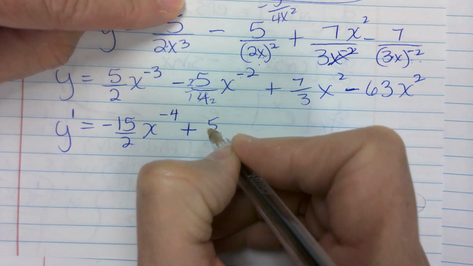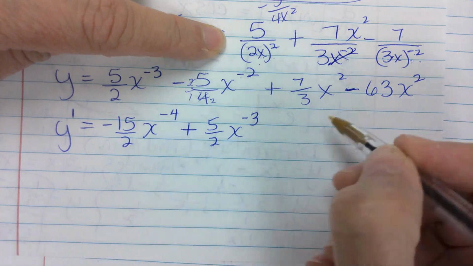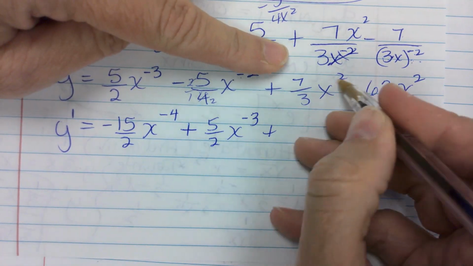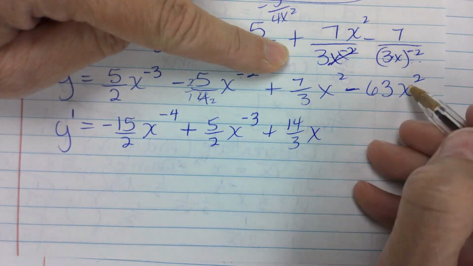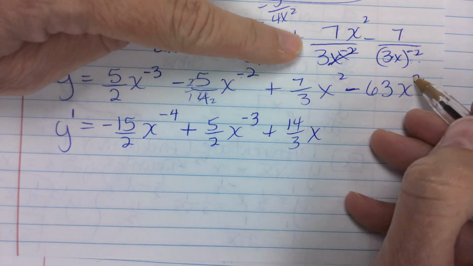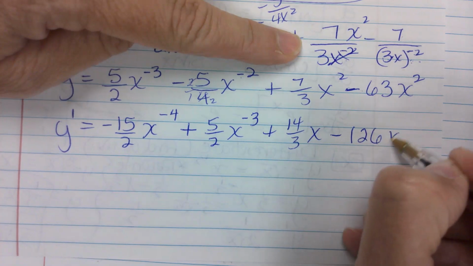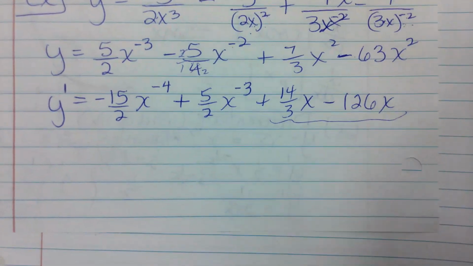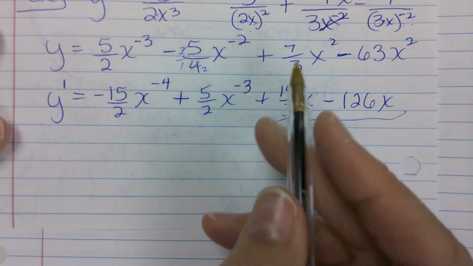5 over 2. x to the what? Negative 3. Power down in front again. 14 over 3. x to the first. Yep. Power down. Oh my goodness. Minus 126x. Oh, we got common factors. That was me putting too many together, wasn't it? But we did start out as fractions, people.